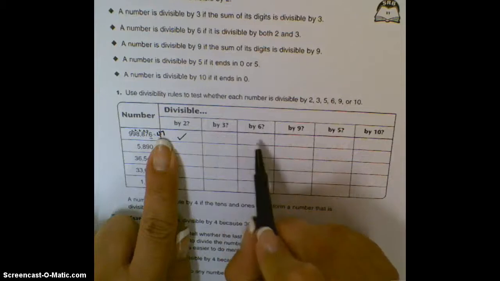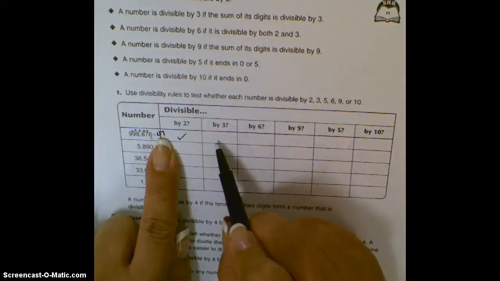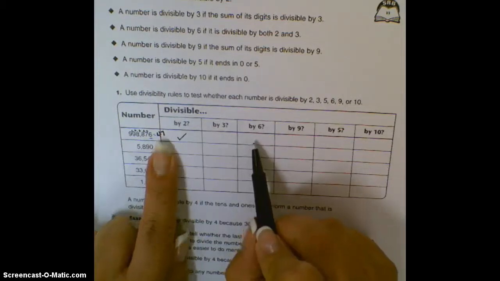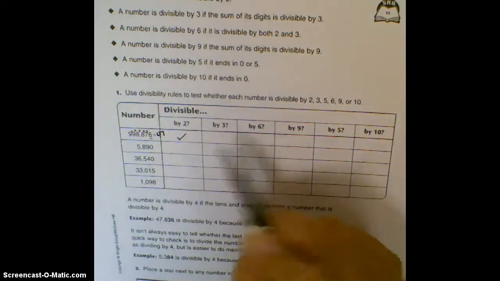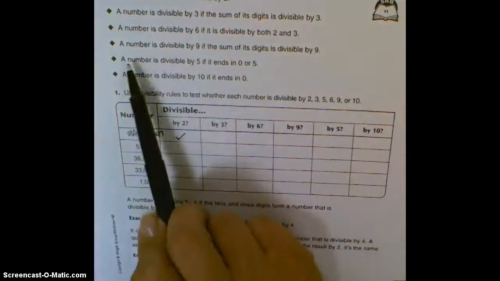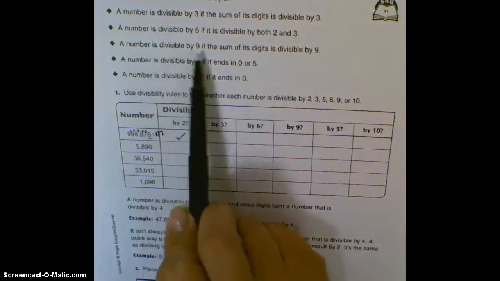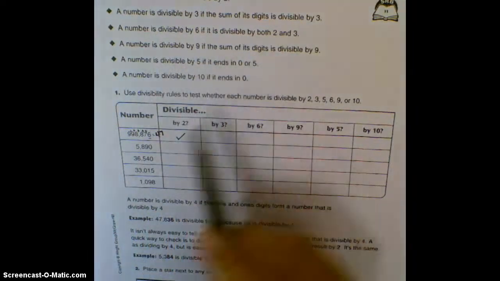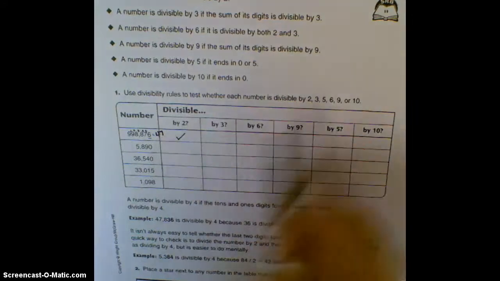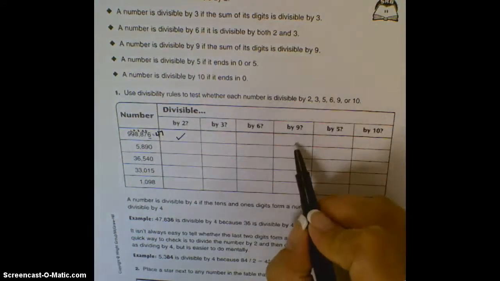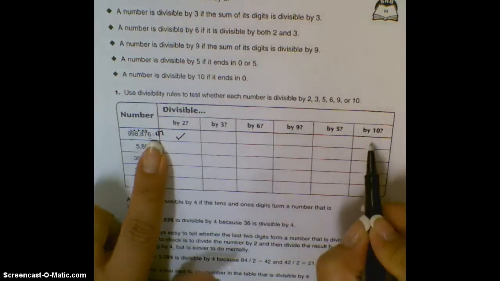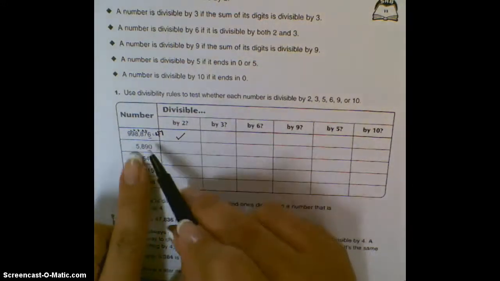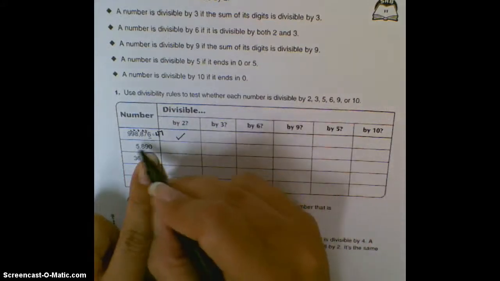And that gives us a big clue for 6, because if it doesn't work for 3 and 2, it's not going to work for 6. So we know that one's going to be a no. For the 9s, it was very similar to the 3s. 9 said a number is divisible by 9 if the sum of its digits is divisible by 9. 47 is not going to be divisible by 9, so no on that one. And then, does it have a 5 at the end? No. Or a 0? Nope. So none of those is going to work. So we just get 1. This one. All right, moving on.